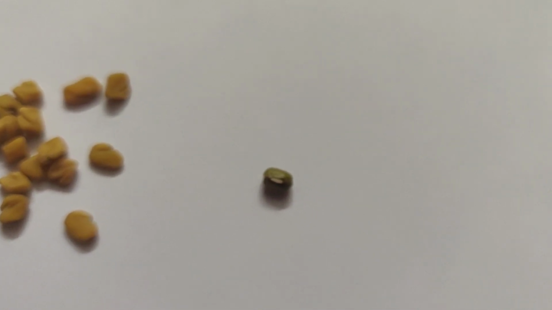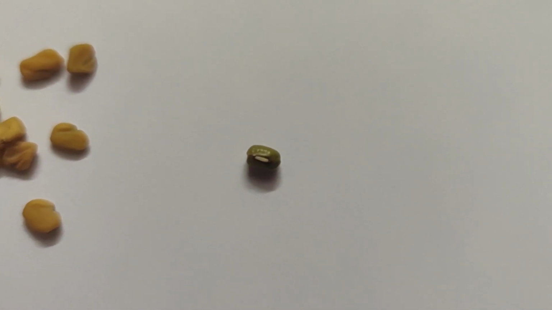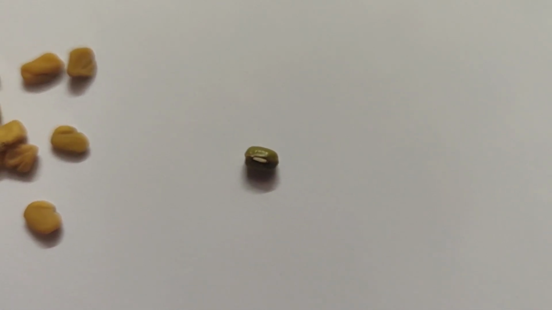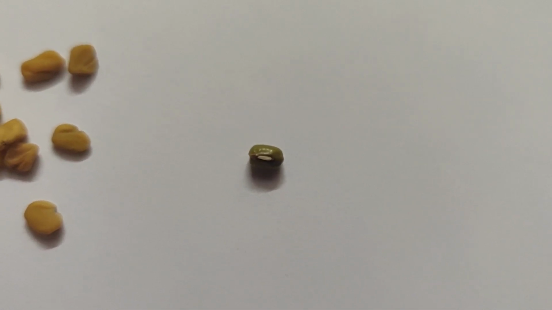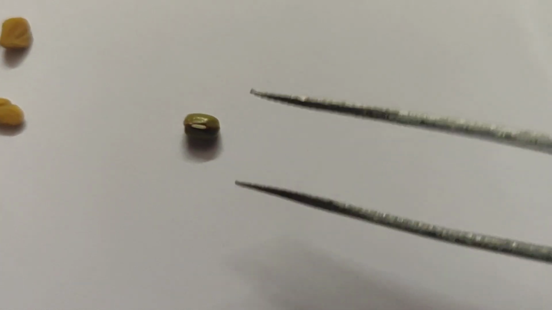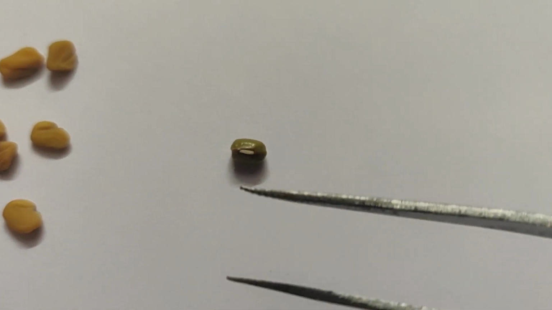So this white section, or this oval whitish scar, represents the spot where the ovule was attached to the ovary through a placenta. This ovule is now the seed. So this ovule was attached to the ovary through a placenta at this spot.